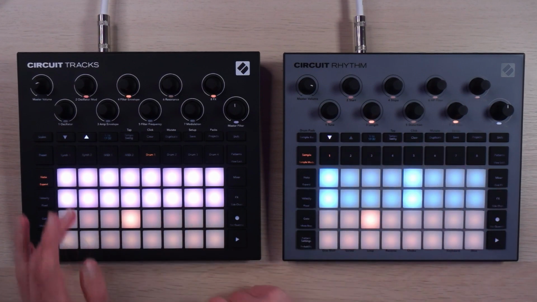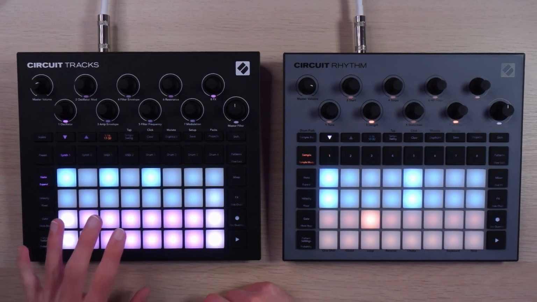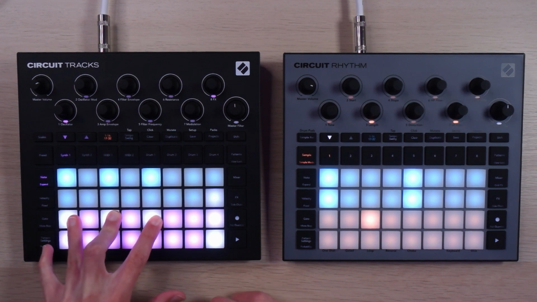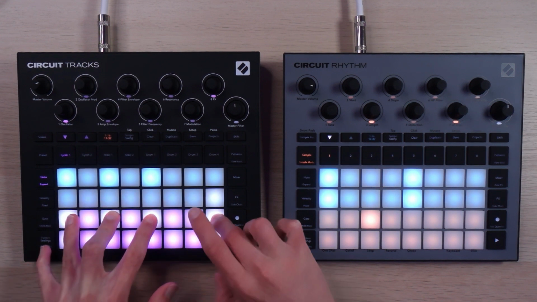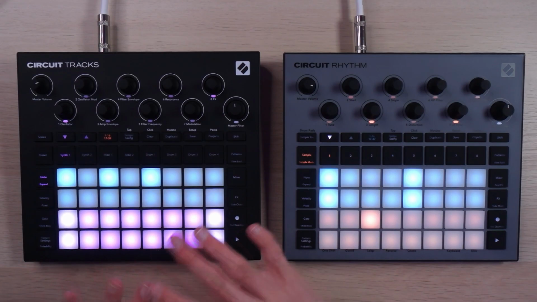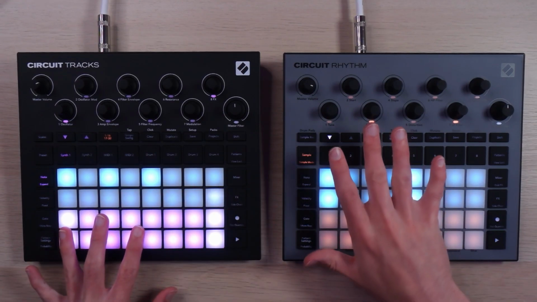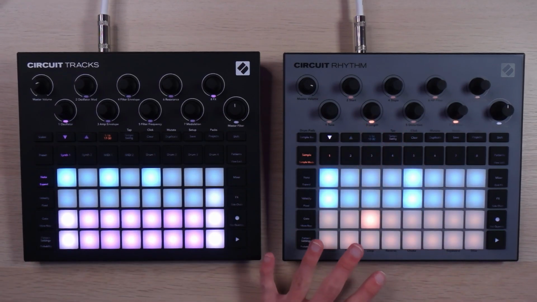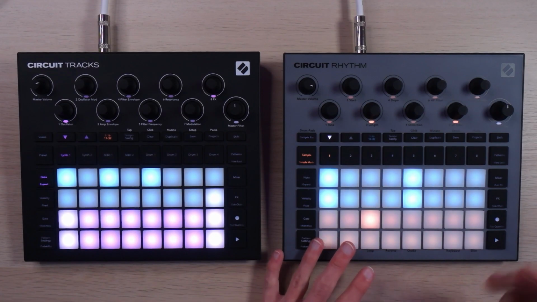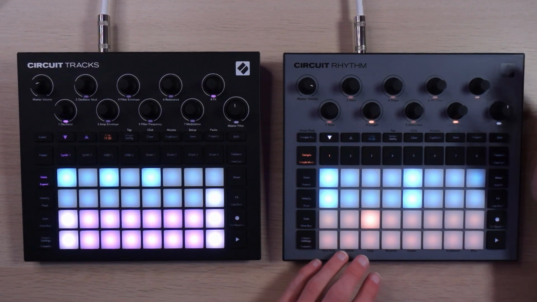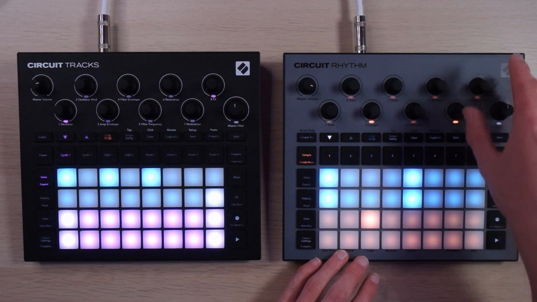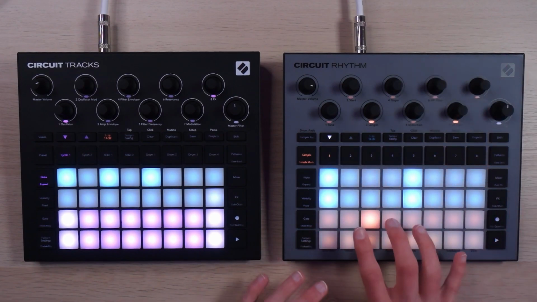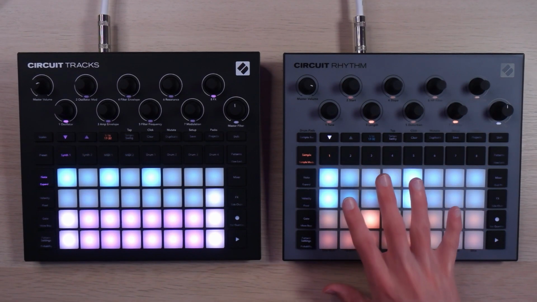Not the case for the circuit tracks. Because it's running its own polyphonic synth engine, you can play chords. No problem. Can't do that on the circuit rhythm. If you want to play chords on the circuit rhythm, you have to sample stuff playing chords into it. And I'll get into sampling in a bit here. But basically, if you want chords, you're not going to just play them in. You're going to have to be a little more creative.